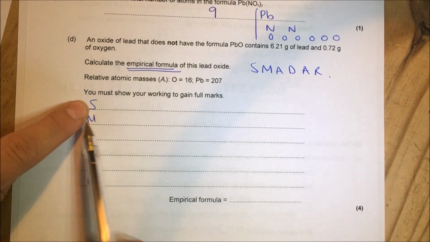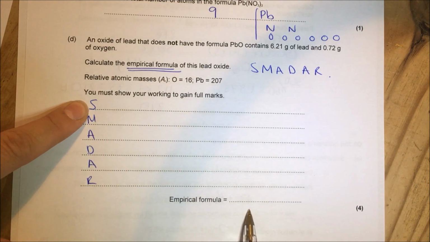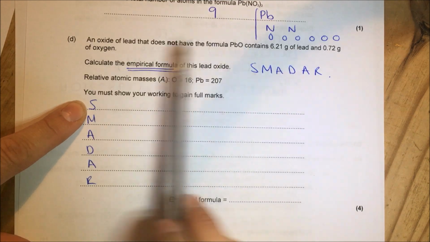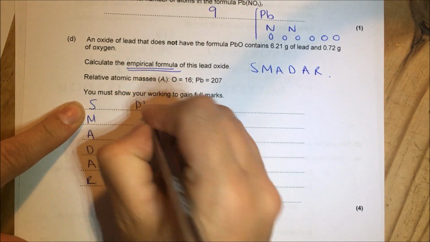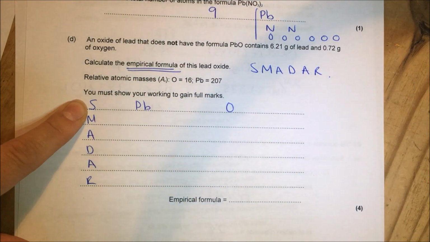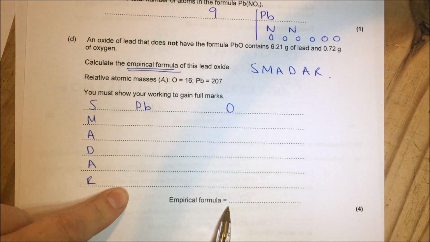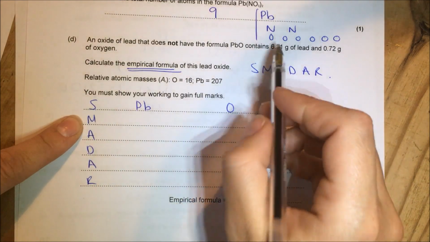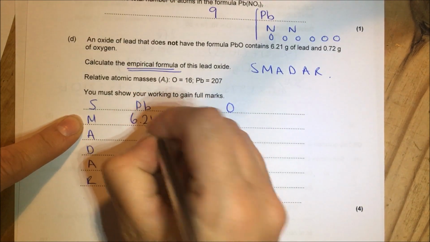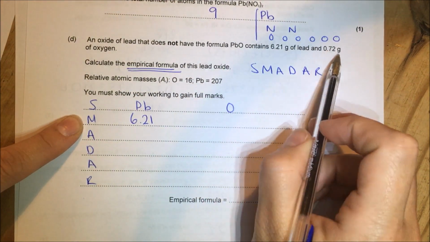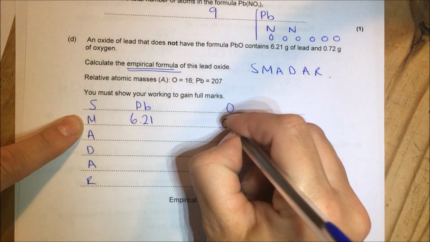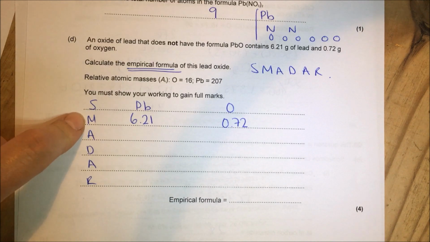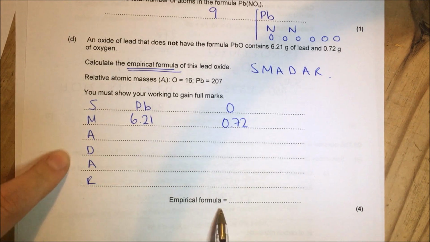S stands for symbol. So that's the symbols we are going to use in our formula at the end. So it's told us we've got lead oxide, so lead and oxygen. So our symbols are going to be Pb for lead and O for oxygen. Spread them out so you've got space to write underneath. M stands for mass. So the masses are 6.21 grams of lead and 0.72 grams of oxygen. Okay, double check you get the right numbers down, because if you get them down wrong at this stage, it's going to knock everything out underneath.